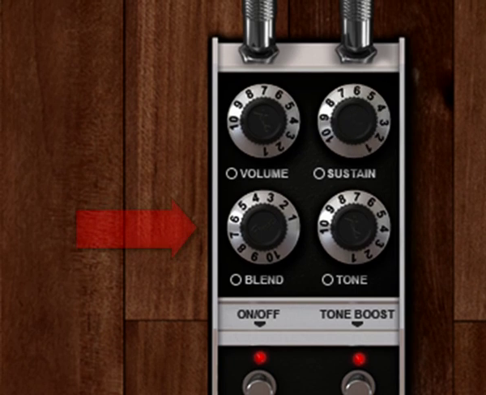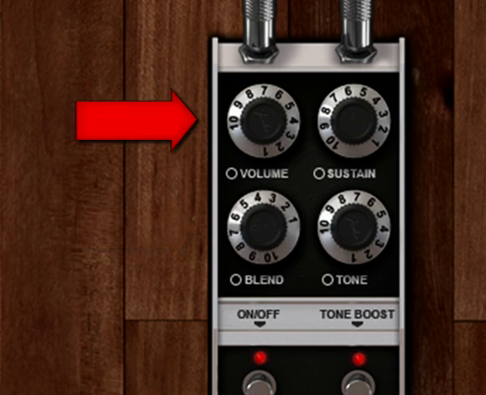Turn the blend knob to find the perfect mix of distortion and note definition. Use the volume control with the blend knob for everything from a classic clean boost to a super saturated fuzz-style distortion effect.